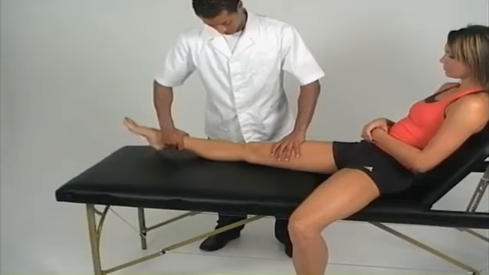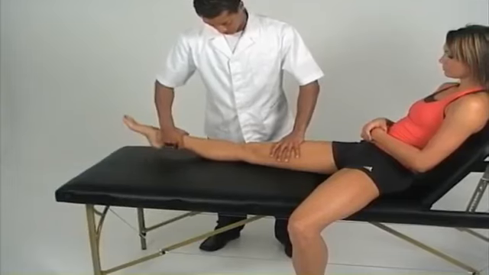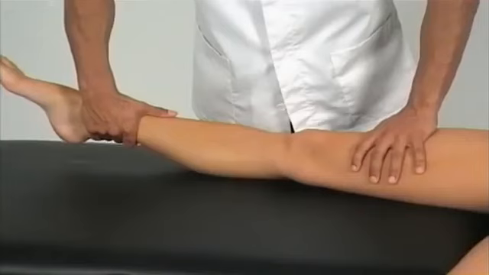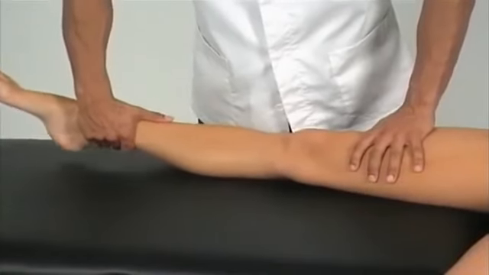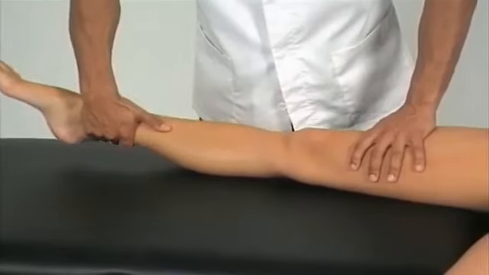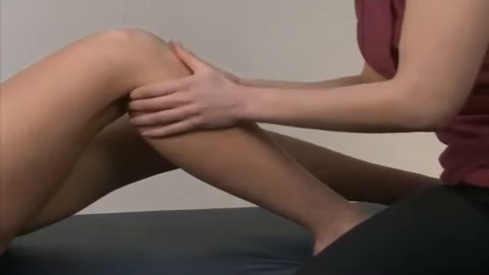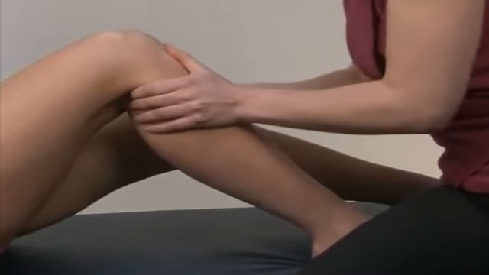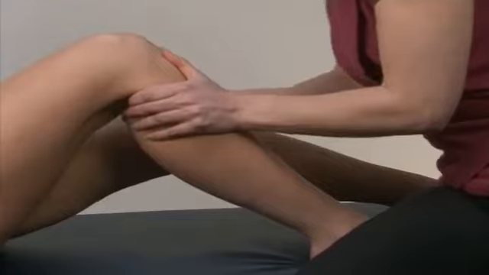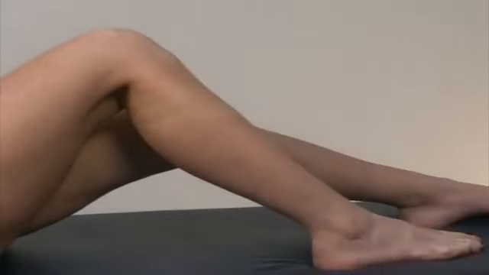To test the posterior cruciate ligament, the therapist may hyperextend or over-straighten the knee. This places stress on the ligament, and so this test may cause pain when a partial rupture of the posterior cruciate ligament is present. Other tests for the posterior cruciate ligament, or PCL, include the posterior draw test, where the therapist applies a backwards pressure to the shin bone. A positive result is if the shin bone moves backwards more than the uninjured side.